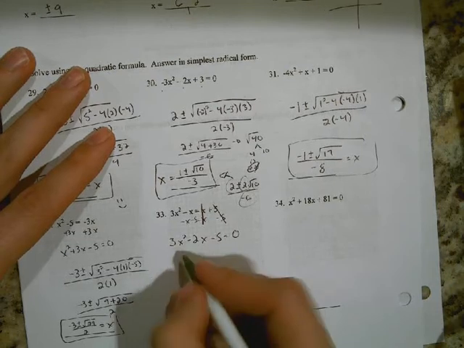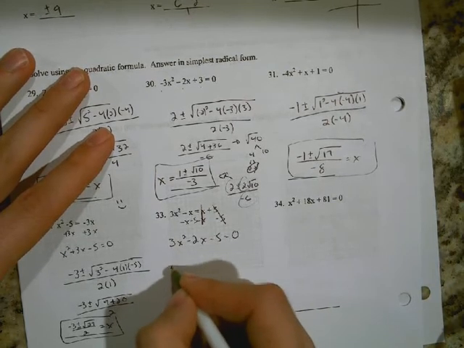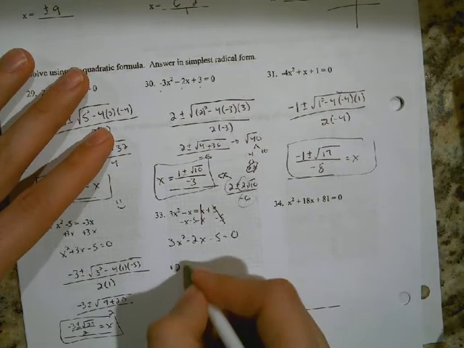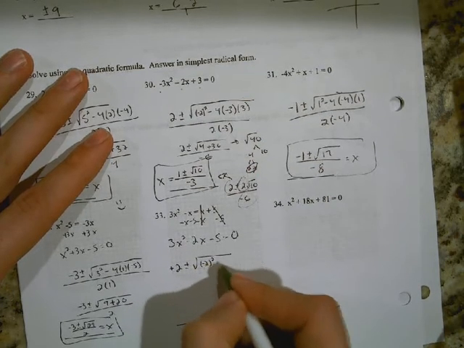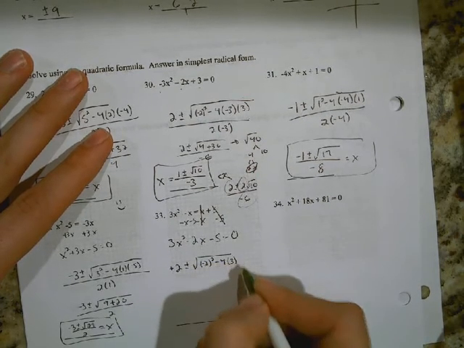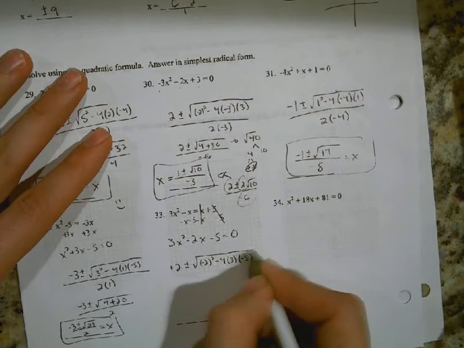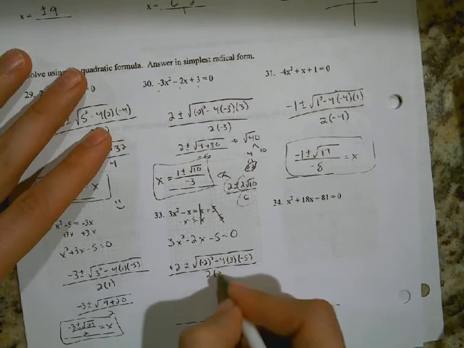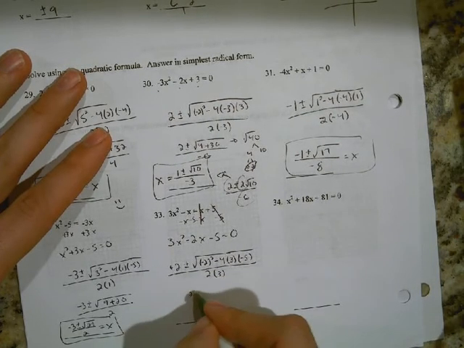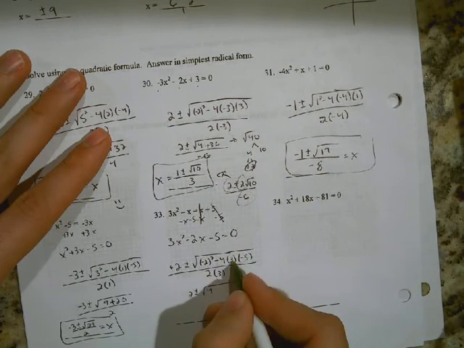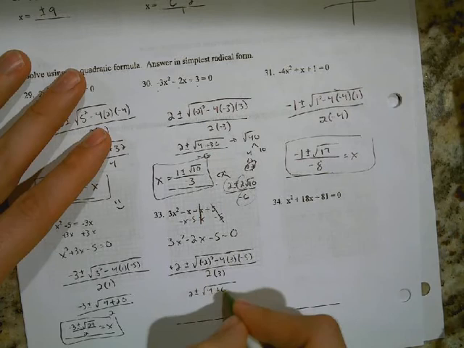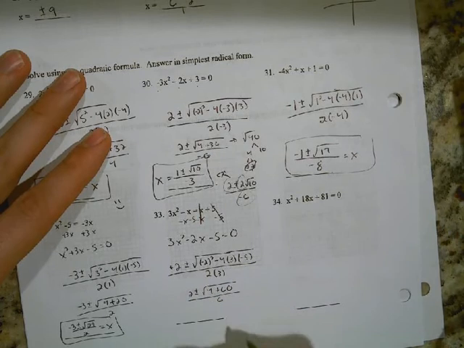Negative b, so negative negative 2 or positive 2, plus or minus the square root of b squared minus 4 times a times c, all over 2a. So I've got 2 plus or minus the square root of 4 plus 60, since 20 times 3 is 60, over 6. That's 2 plus or minus the square root of 64 over 6.